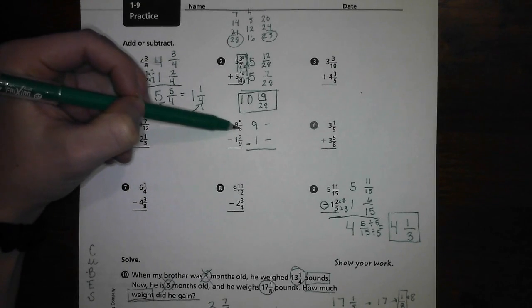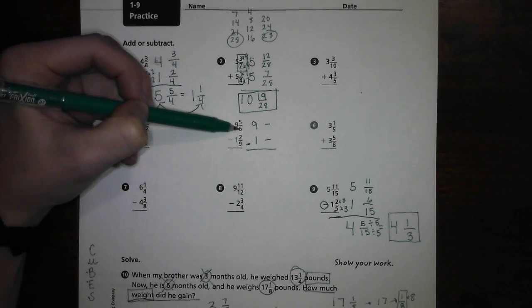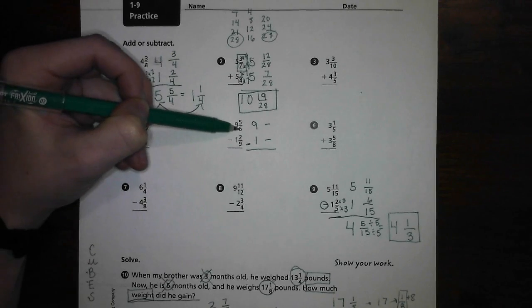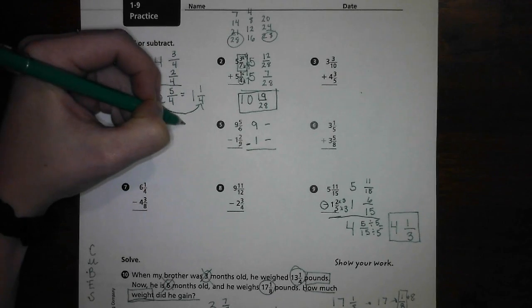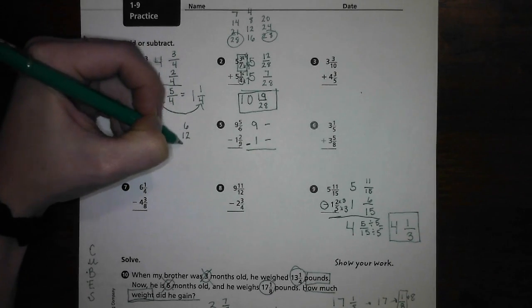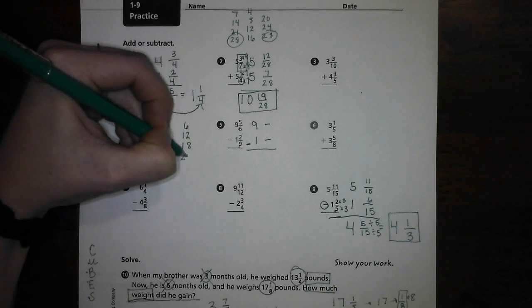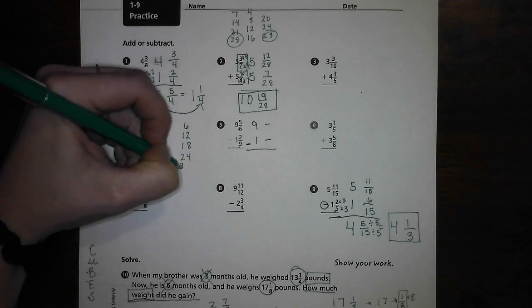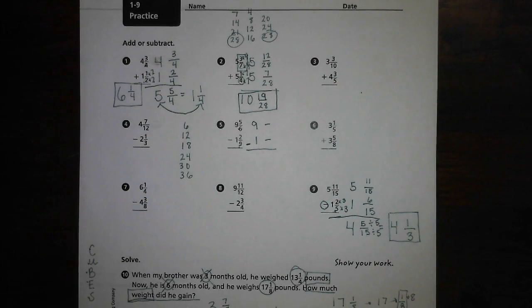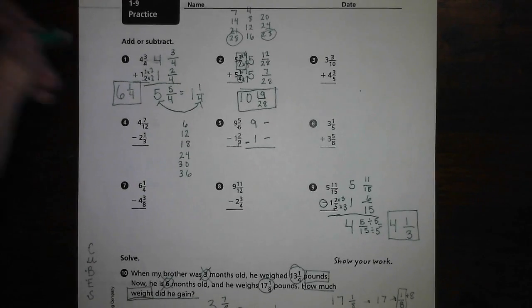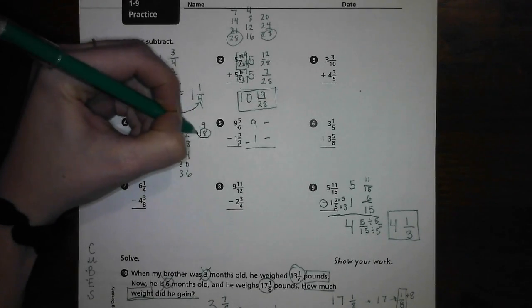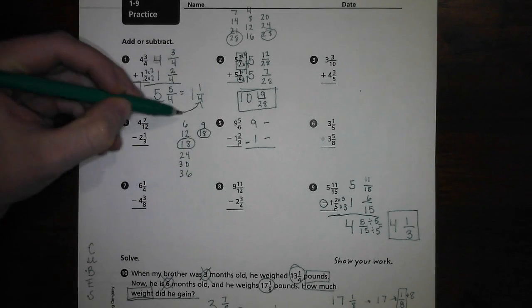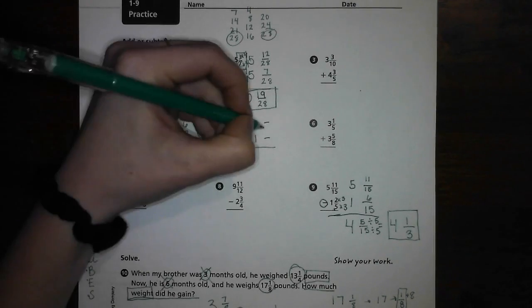We want to find the least common multiple of 6 and 9, because when you skip count by 6s, you don't say 9, and when you skip count by 9s, you don't say 6. I'm going to write them over here in this space. 6, 12, 18, 24, 30, 36. I'm going to stop there because some of those numbers look familiar with my 9s. 9, 18. Oh, I can stop right there. The least common multiple for 6 and 9 is 18.